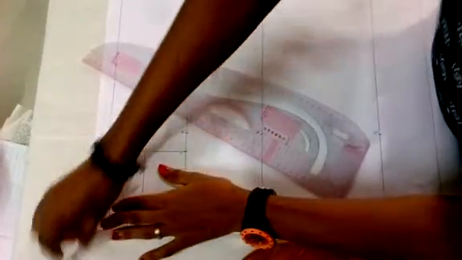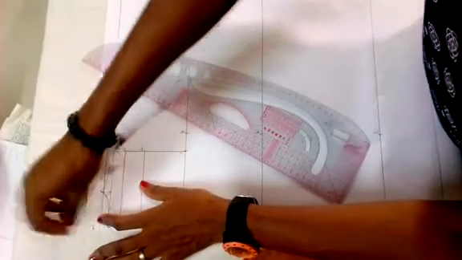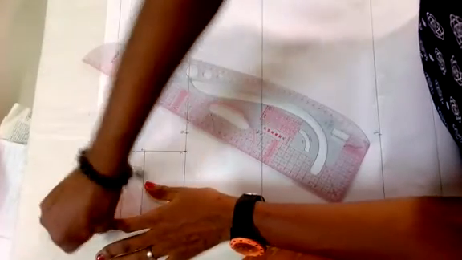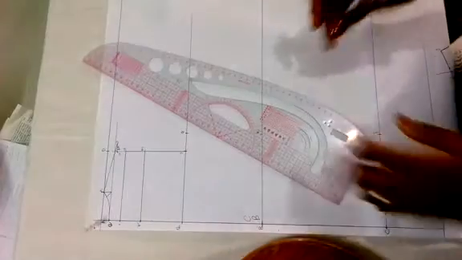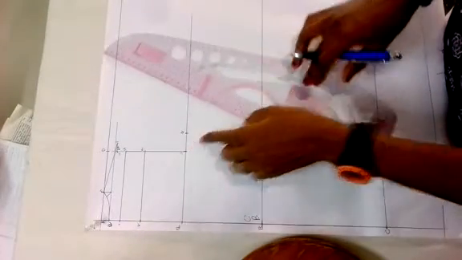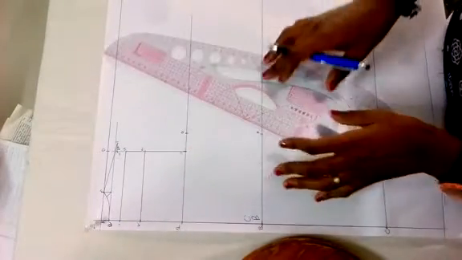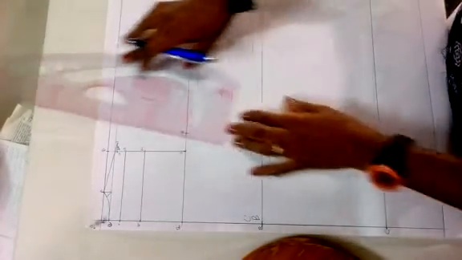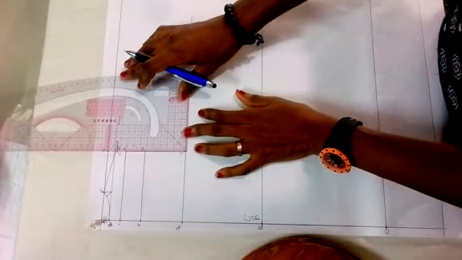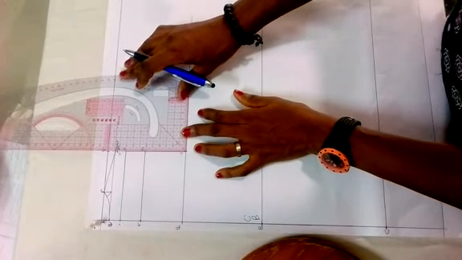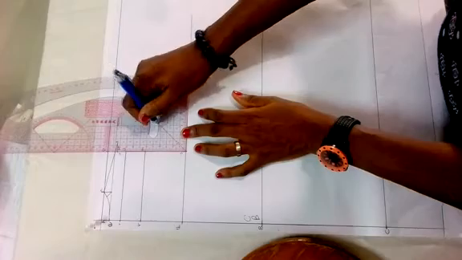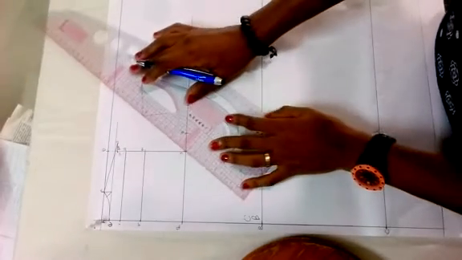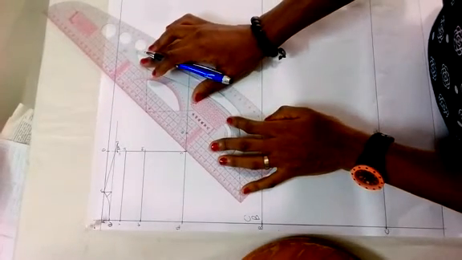So our center back neckline is ready. On J, you draw out a diagonal line just the same way I did this. If you have this kind of master curve, you can as well do this. Just ensure it's sitting well in it. This is the diagonal line I'm talking about.